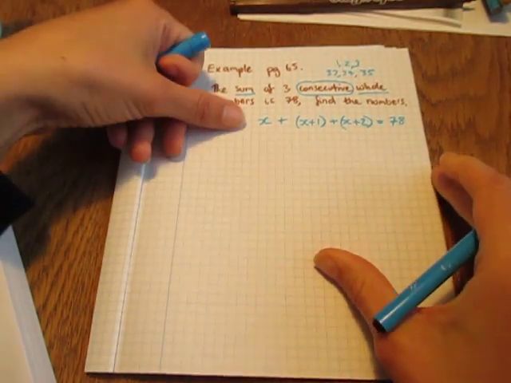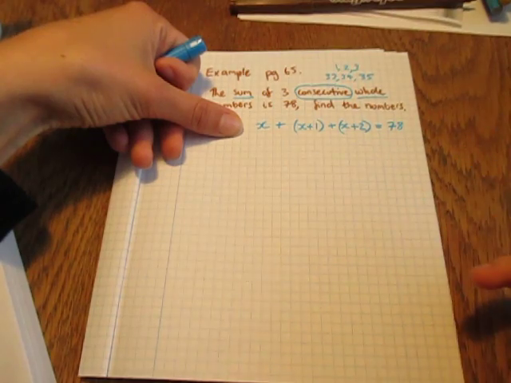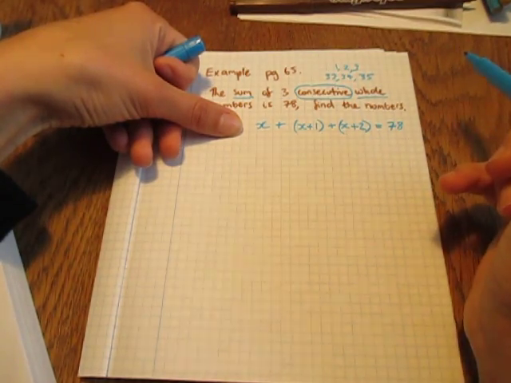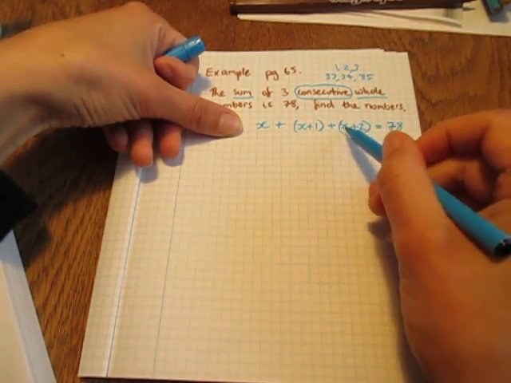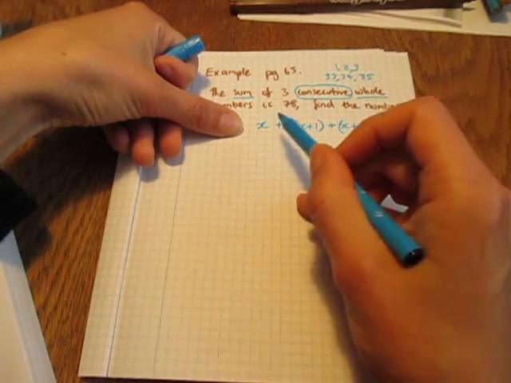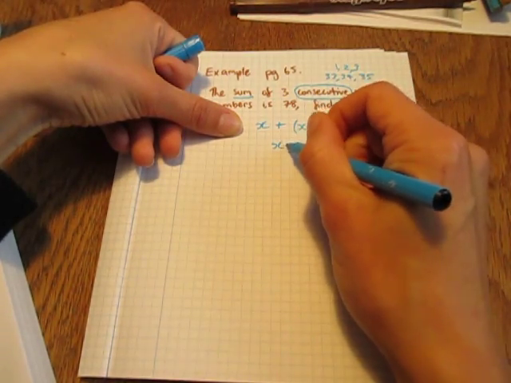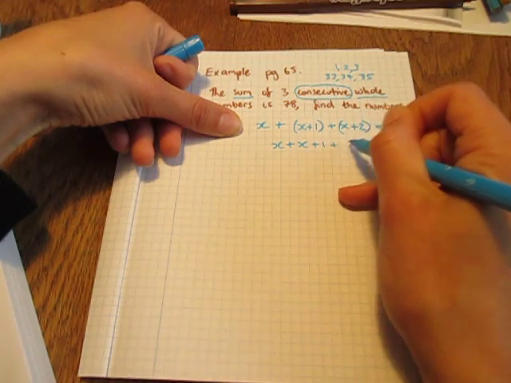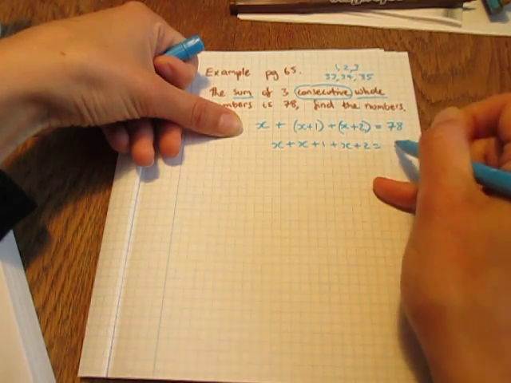So now we have an equation. We don't really need the brackets because we're not multiplying anything in this case. So we can say x plus 1 plus x plus 2 is equal to 78.